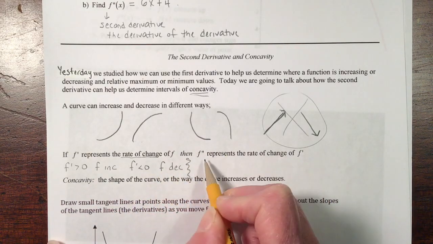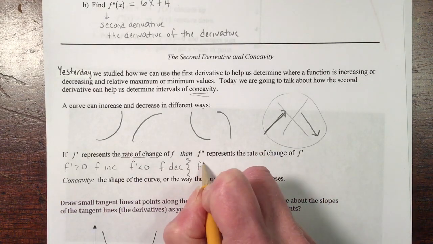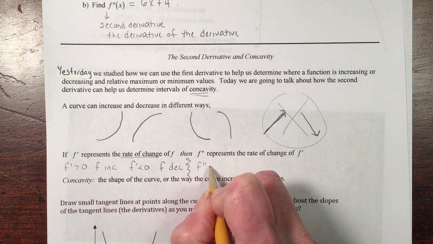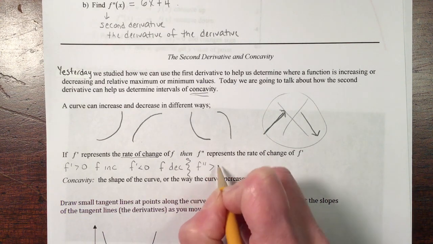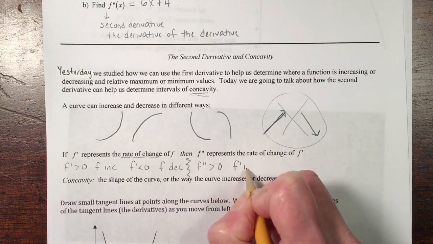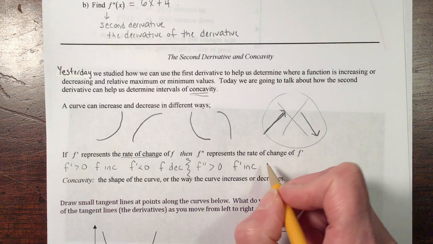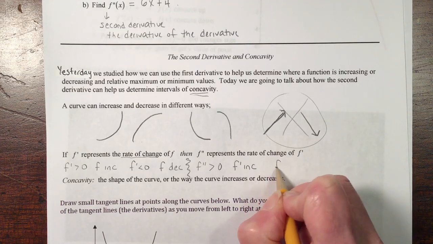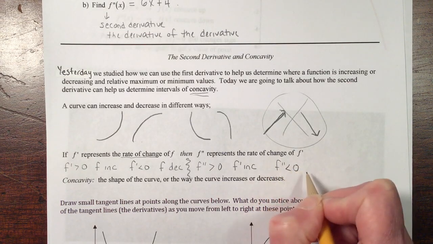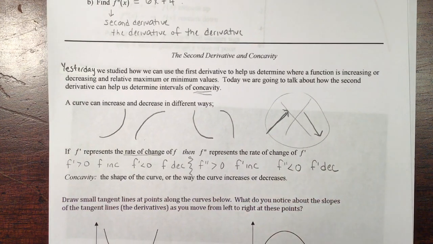So with this in mind, if f double prime, or the second derivative, is positive, that means f prime is increasing. It's kind of hard to think about in your head, but we'll get there. And this also means when f double prime is negative, f prime is decreasing. I know that seems a little bit confusing, so let's just take a few more steps in this process.